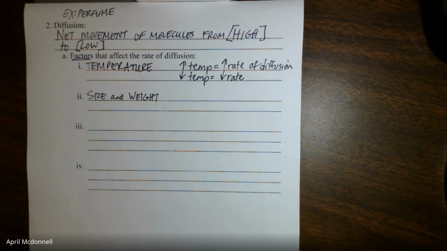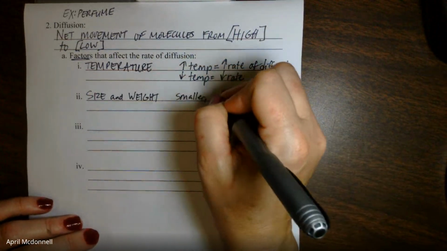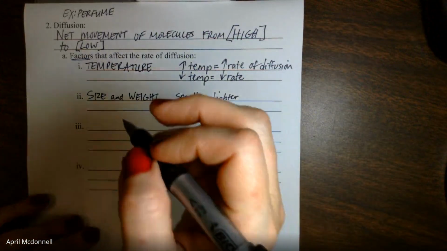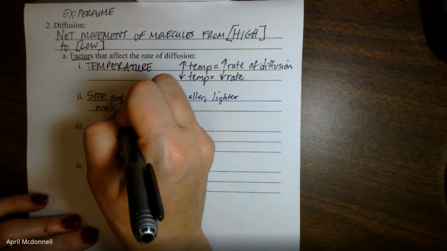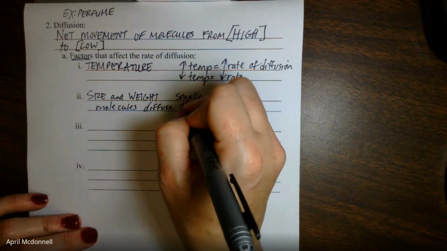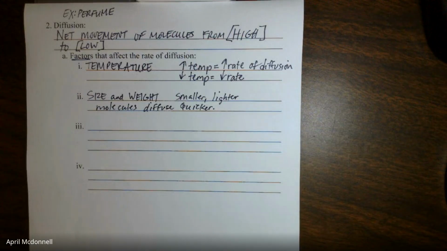A smaller, lighter molecule is going to move faster, therefore it will diffuse quicker. If you had a heavier, larger molecule, it is going to end up diffusing slower.